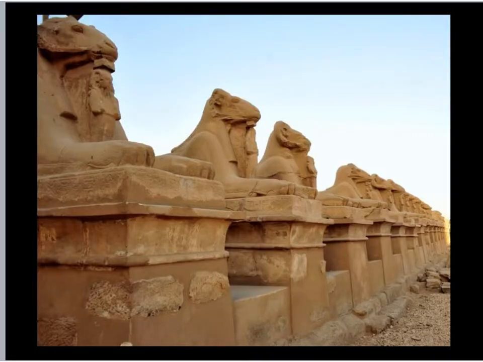So now let's talk about content. If you were a person arriving at the temple, you would pass through one of the causeways, which was lined with sphinxes, like you see here. So you would pass through this sphinx-lined walkway that extended from the temple towards the Nile River.